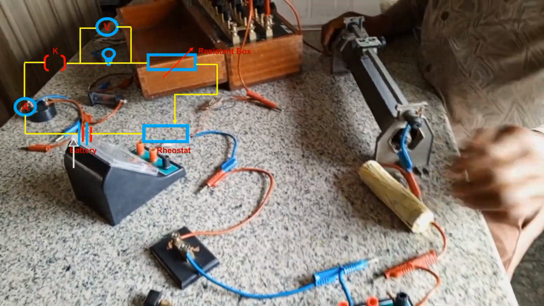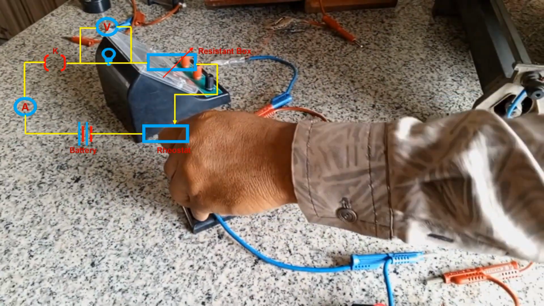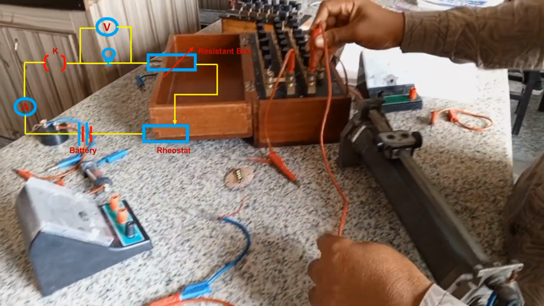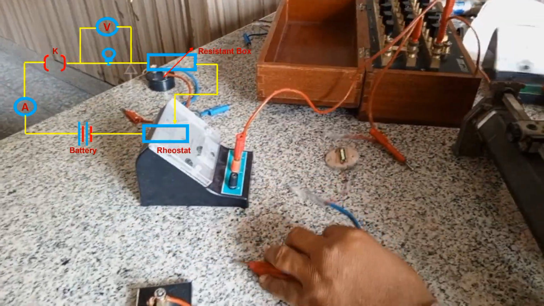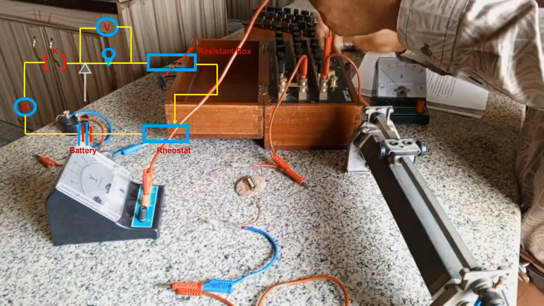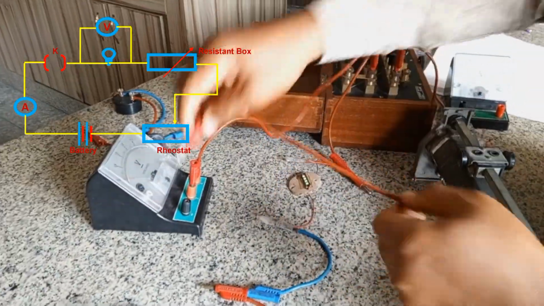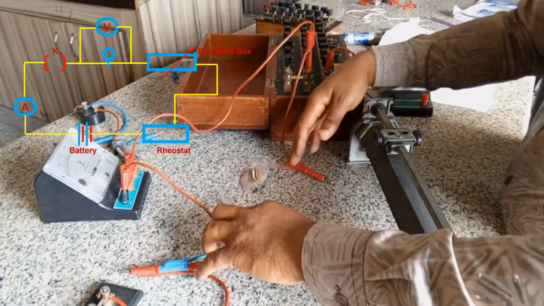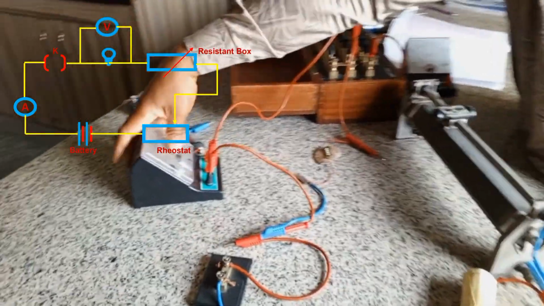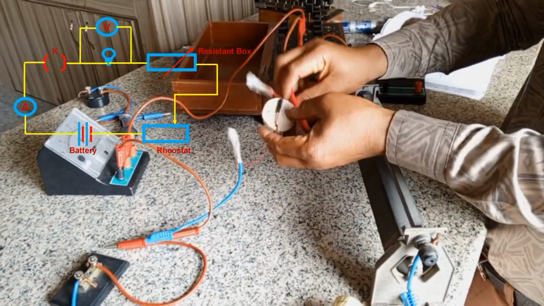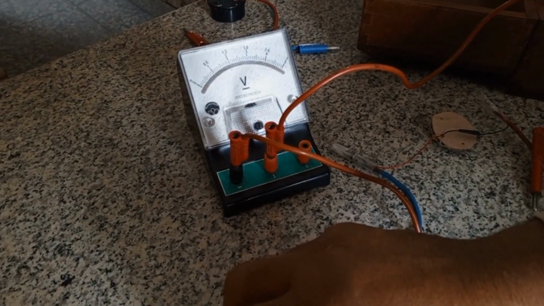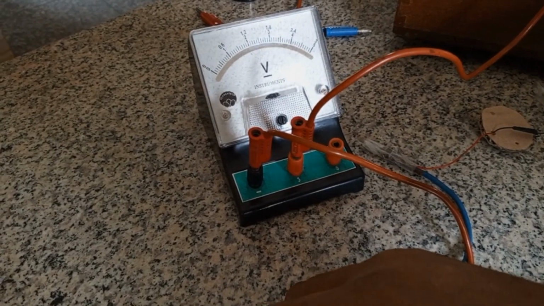Now the next thing is to connect our voltmeter. One end of the wire from the voltmeter goes to the resistance box, and from the resistance box to the voltmeter, and from the voltmeter back to the joint with the bulb. In that case, we have successfully connected the voltmeter in parallel to the touch light bulb. Now we close the key.